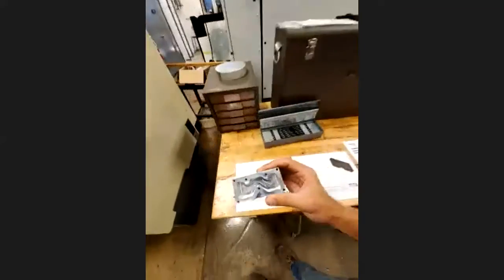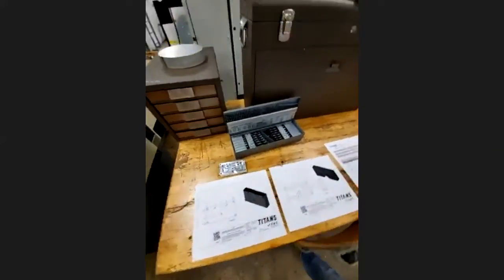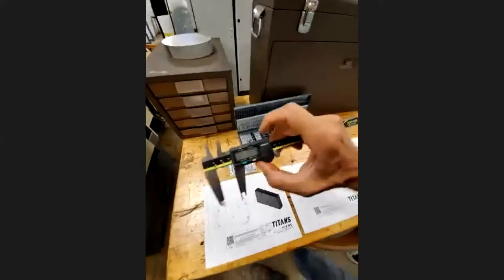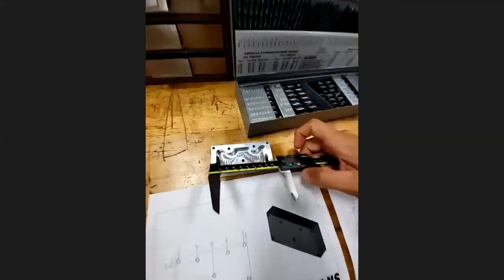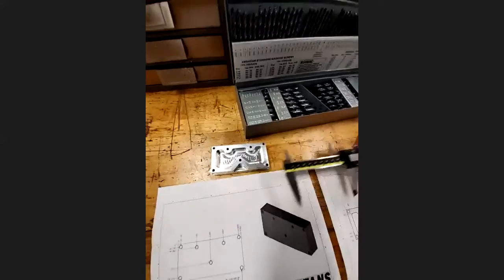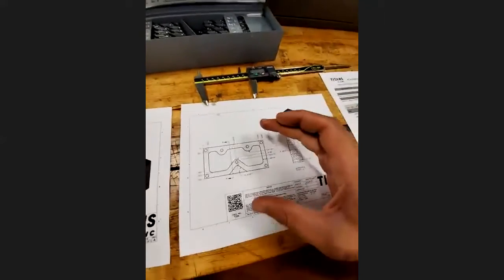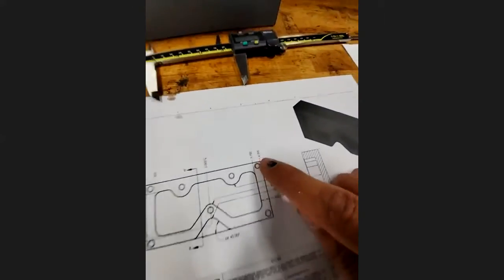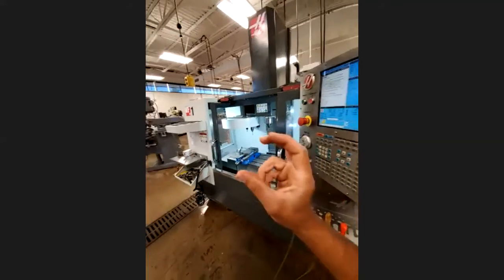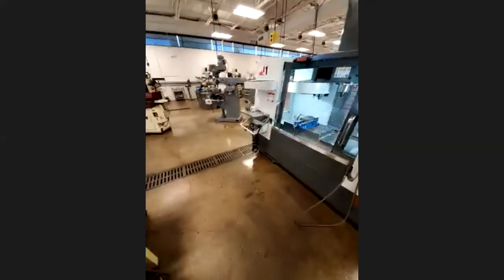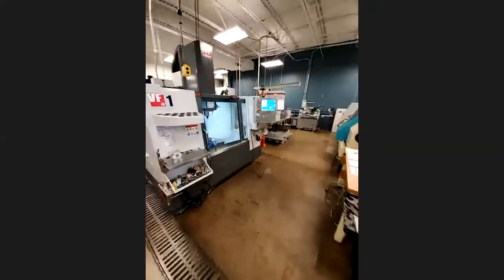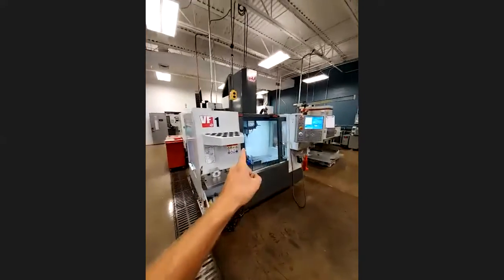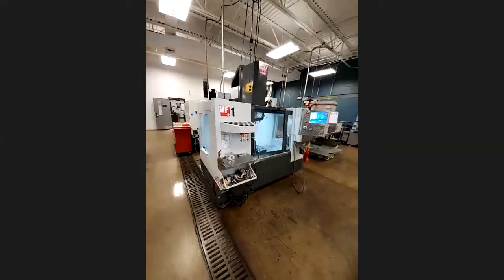At this point, we would use a caliper or mic, something like this. We would measure all the critical dimensions inside of this part. We'd have to make sure that this is absolutely perfect. And if something was a little off from the dimensions on our print, we can make adjustments on our program to make sure it comes out just perfect. That's a quick overview of a CNC lathe and a CNC mill at Southwest Tech.